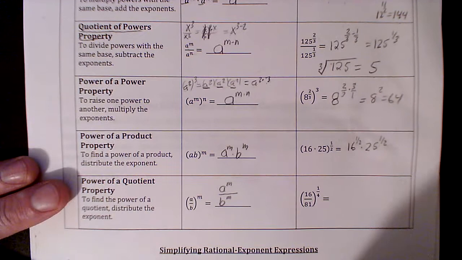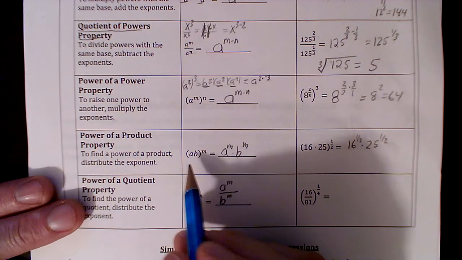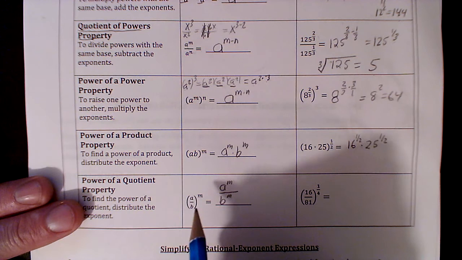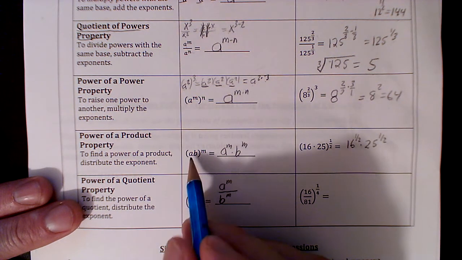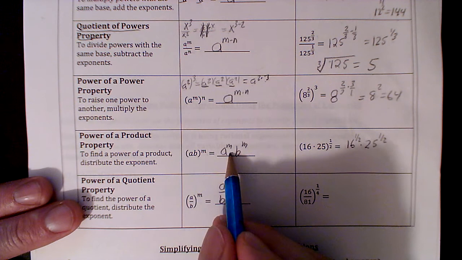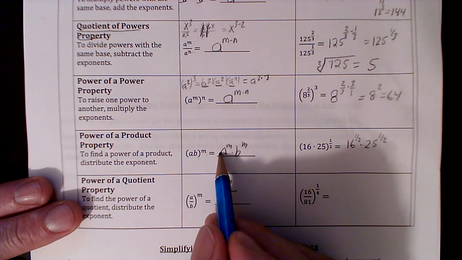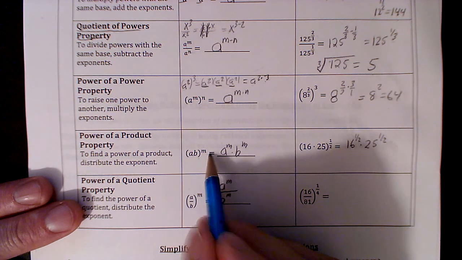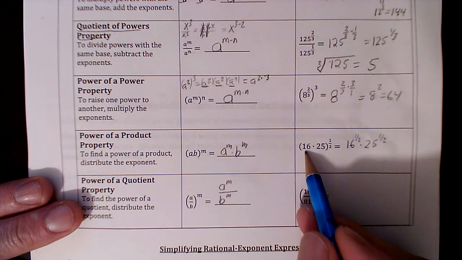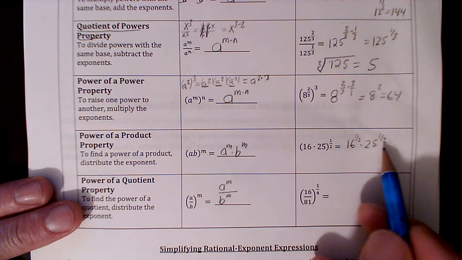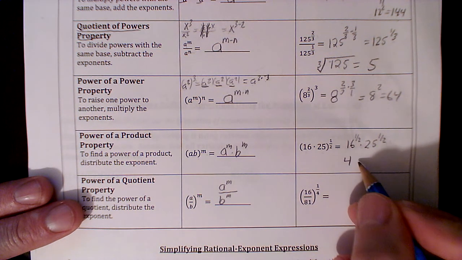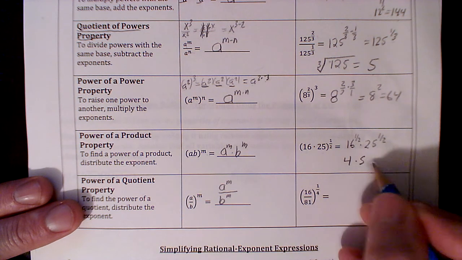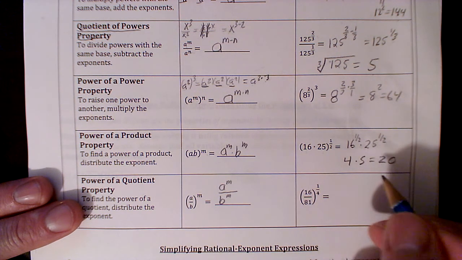Now both of these are kind of easy. Both the power of a product and the power of a quotient just mean that if you have a parenthesis with an exponent on the outside, every term inside gets that power. So in this case, both the a and the b get that m power. And in this case, both the 16 and the 25 get that 1/2 power, which we know is the square root. Square root of 16 is 4, square root of 25 is 5, for a final answer of 20.